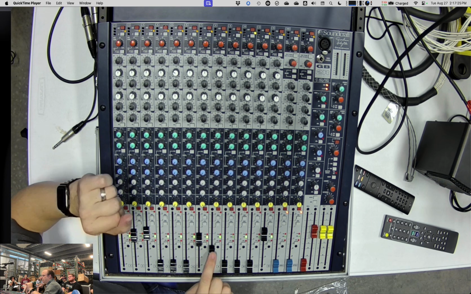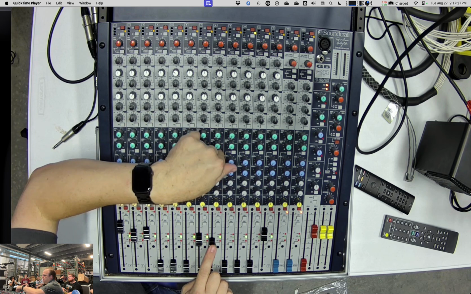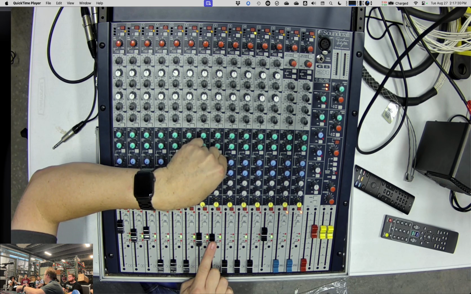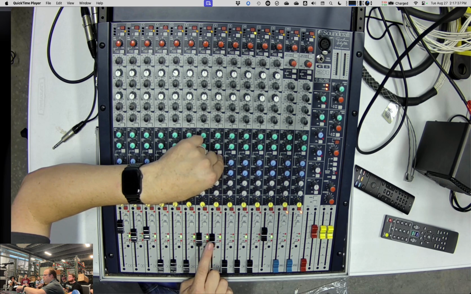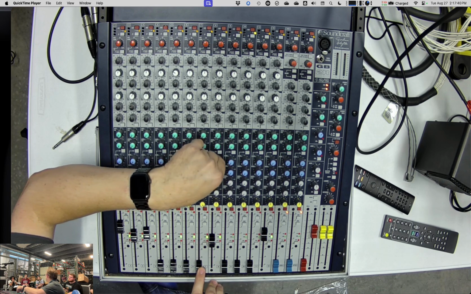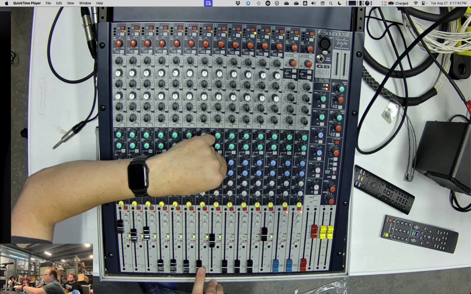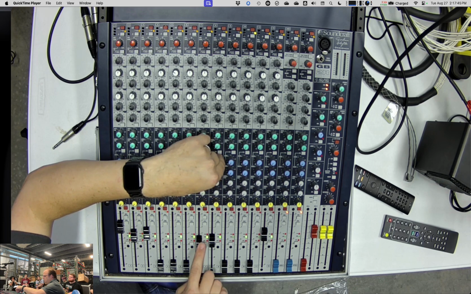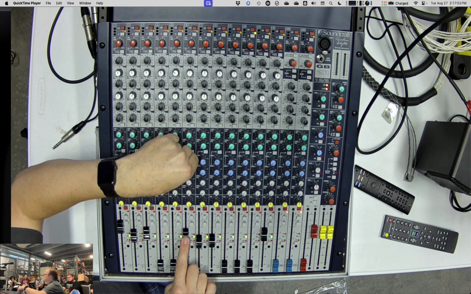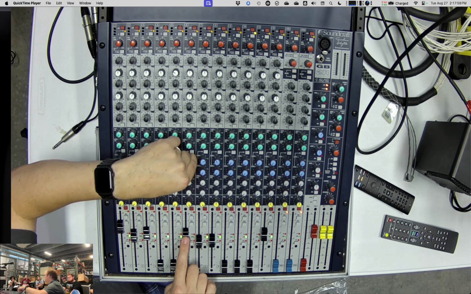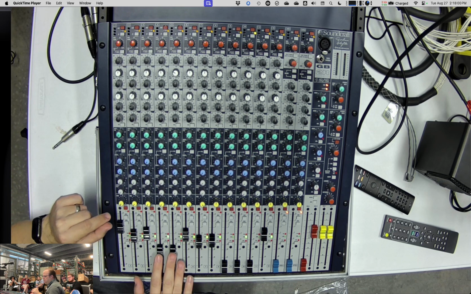Now what about this guitar? Okay. That's the dry. That's the wet. Okay. That's pretty good. How much of the bass do I want? That sounds good. Now what about the piano?